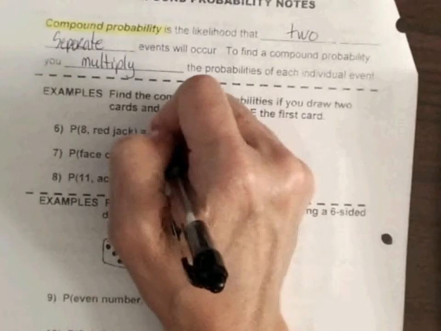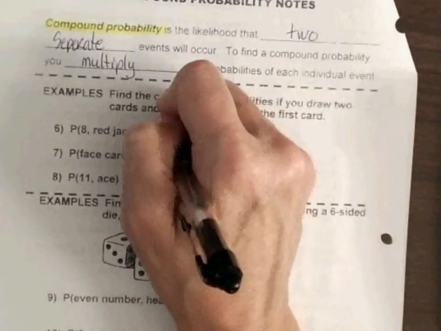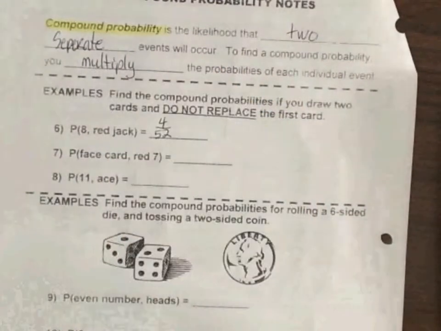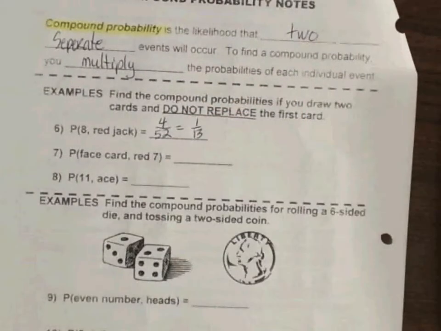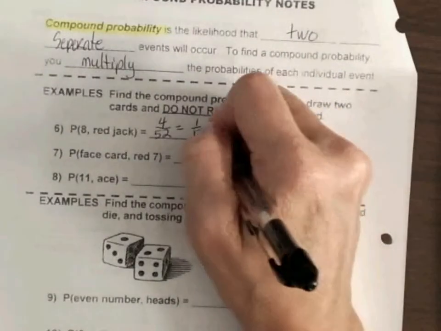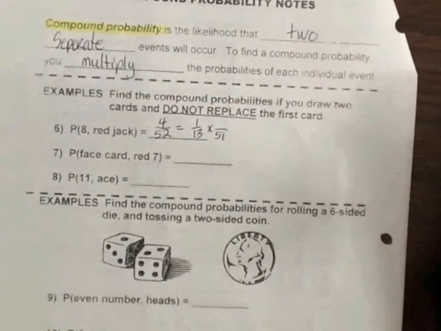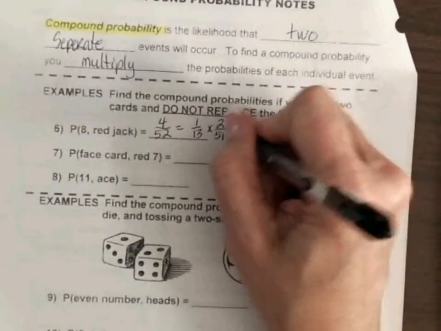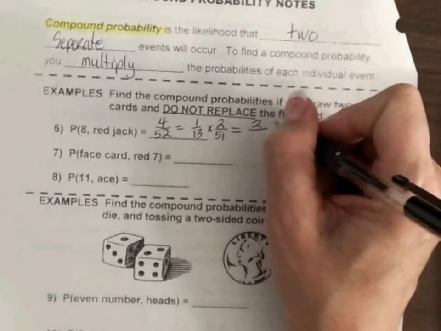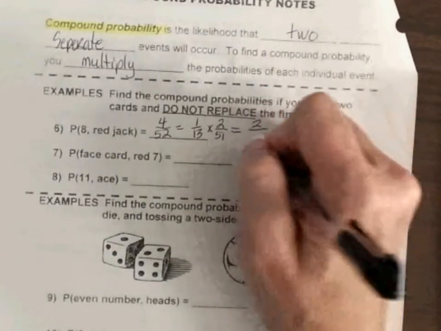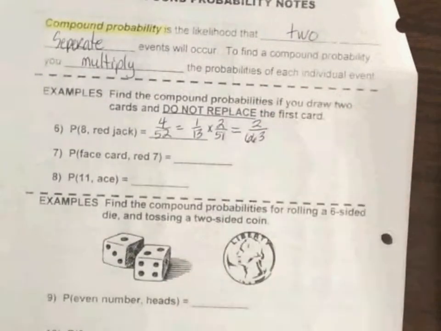If we have 52 cards in the deck and we have 4 suits, so there are 4 8s, so that's 4 over 52, that reduces to 1 over 13. We did not replace that card back into the deck, so now we only have 51 cards. And there's only 2 red jacks. So that would be our problem. So 2 times 1 is 2. 13 times 51 is 663.